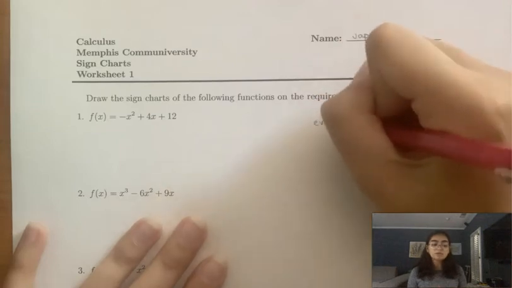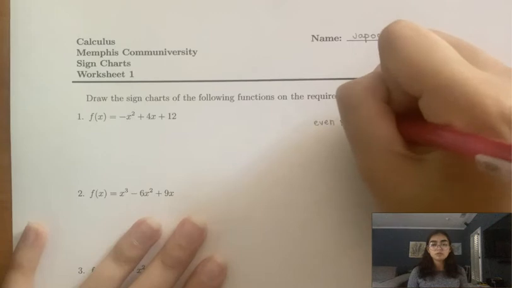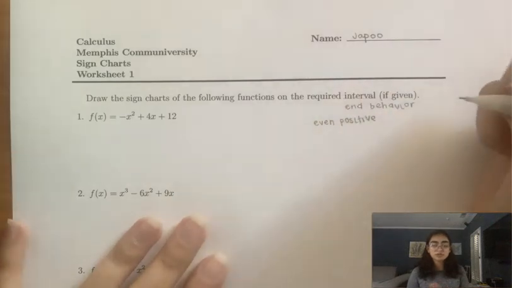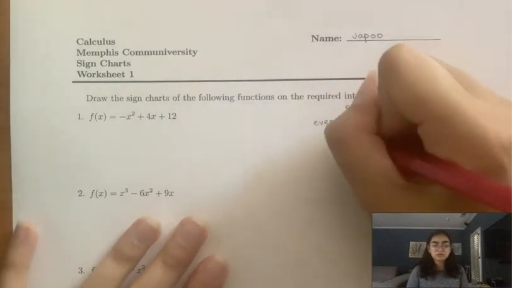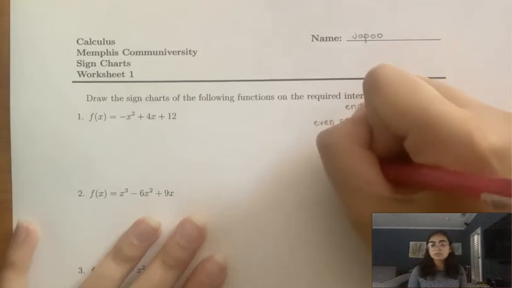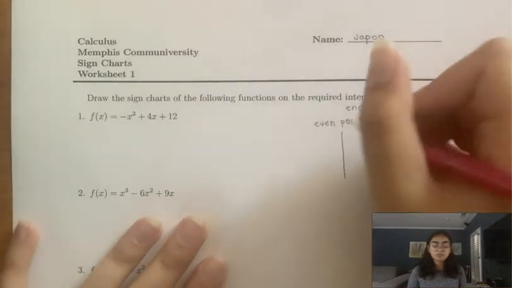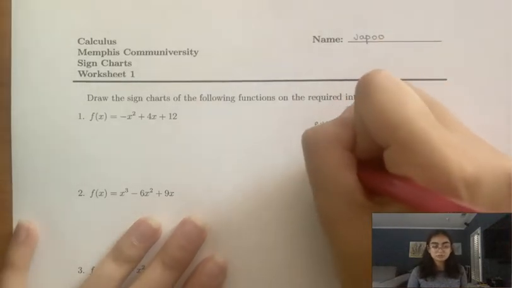The power of the leading exponent will either be odd or even, and whether that power is odd or even will tell you if the function is odd or even. It's really easy to answer both of these questions if you factor the function as much as possible.